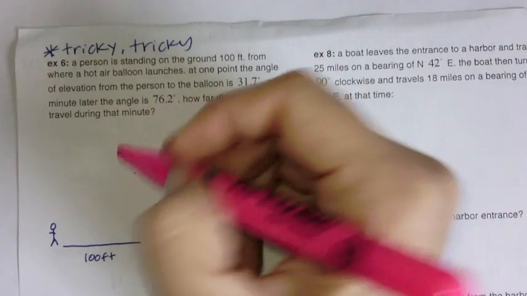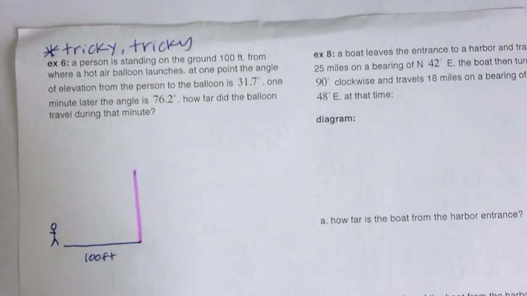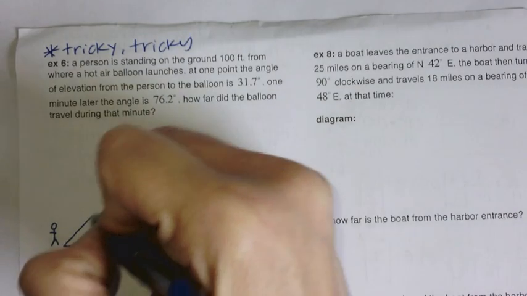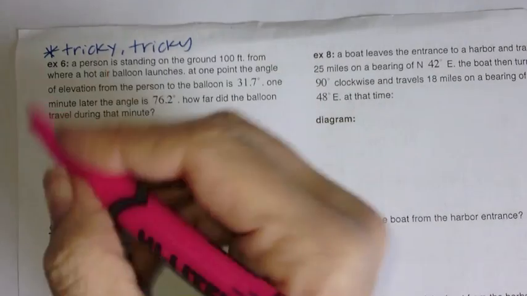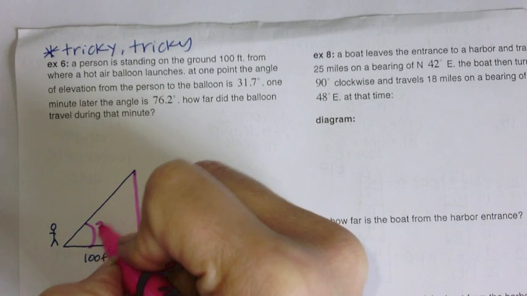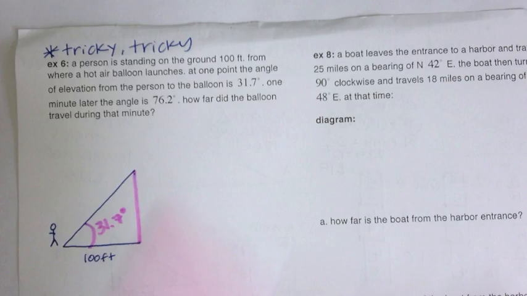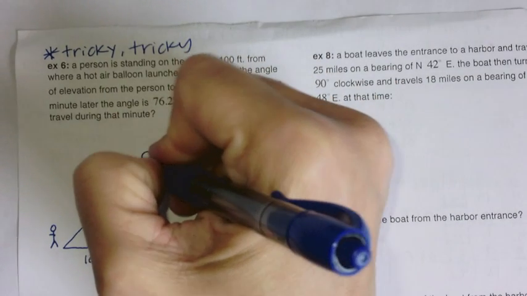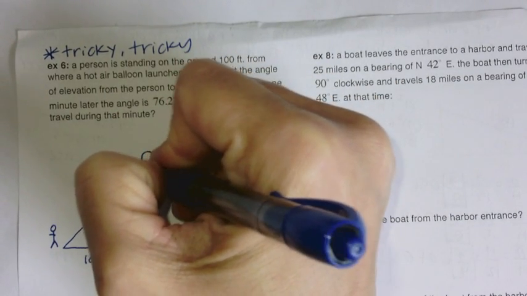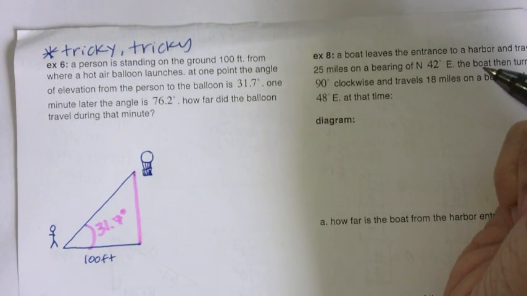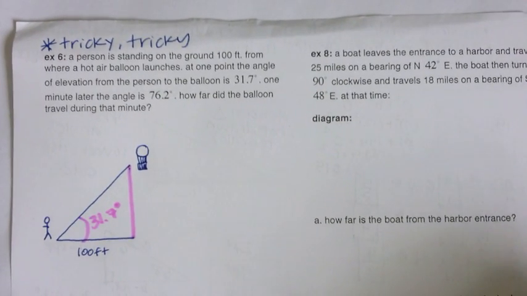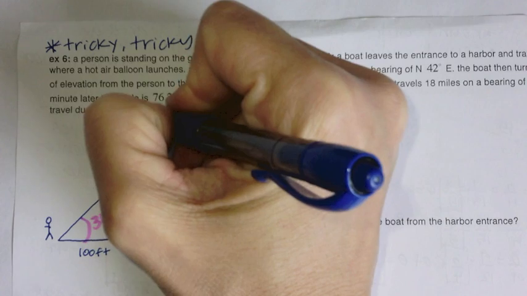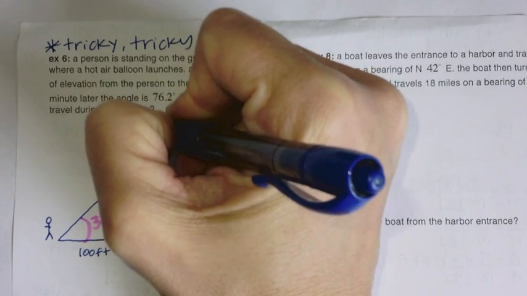So I'm going to just do some color coding here just to see if I can make your life easier. So it went a certain distance and the angle of elevation is 31.7 degrees. So here's where the balloon was when the person first saw it at one point. And then it says 1 minute later, the angle is 76.2. So then this balloon climbs even higher in 1 minute.